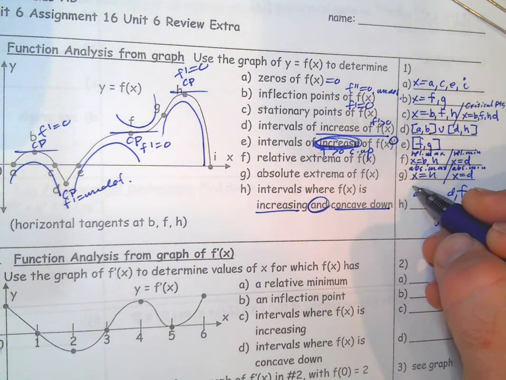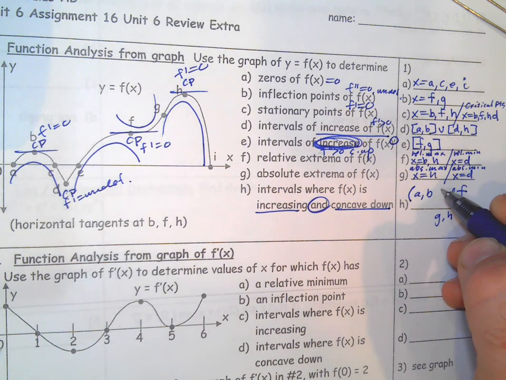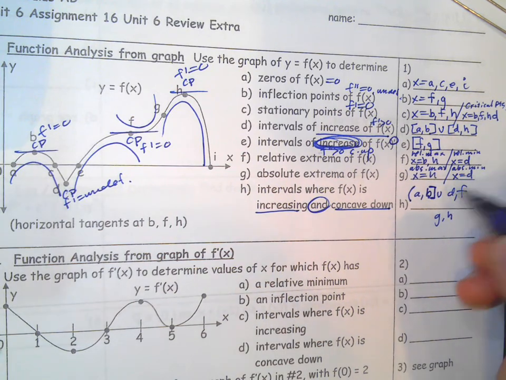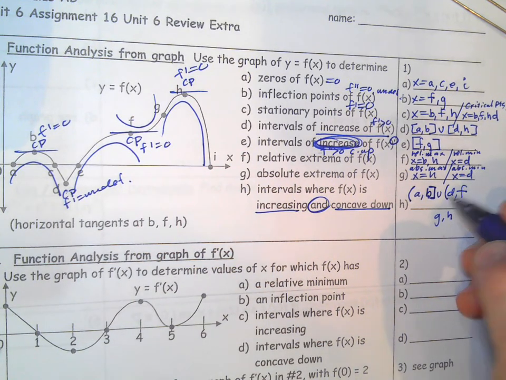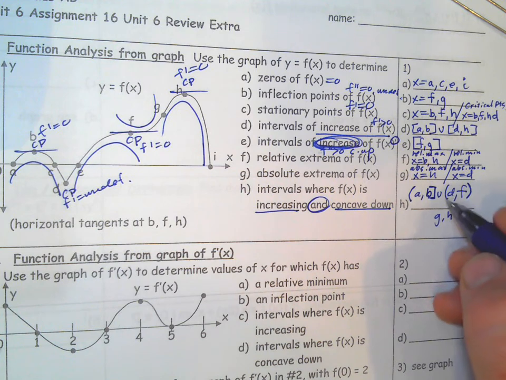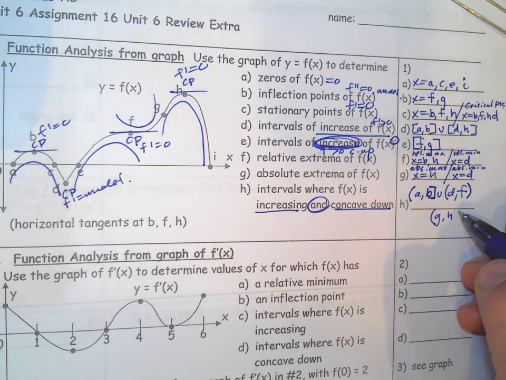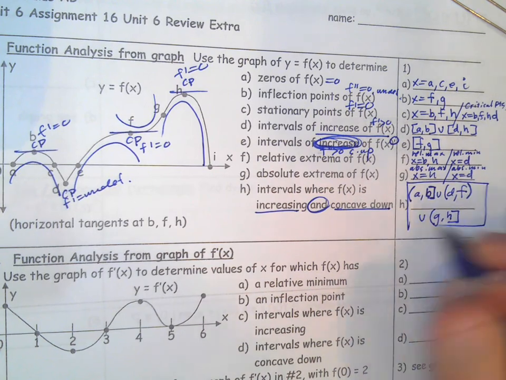So A is the beginning of concave down, so we can't include it. B is the end of increasing, which we include, and it's in the middle of concave down, so that should be a bracket. D should be a parenthesis because it's the edge of concavity. F is the end of concavity, so it needs to be a parenthesis, even though we include it for increasing, decreasing. G is the beginning of concave down. H is the end of increasing, which we would keep, and it's in the middle of concave down, so we keep it. So there you go.